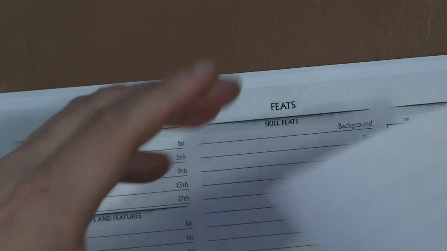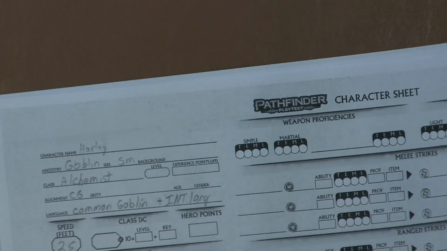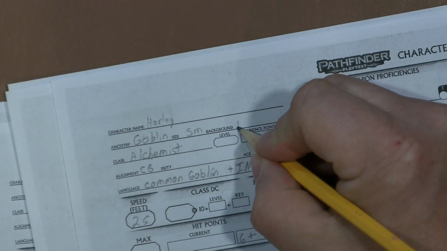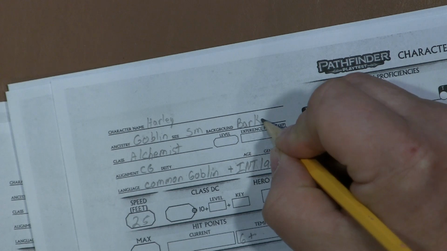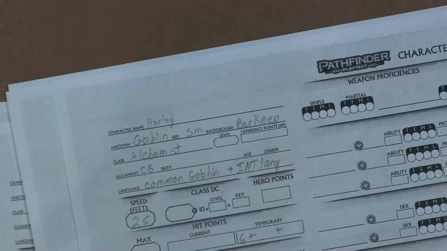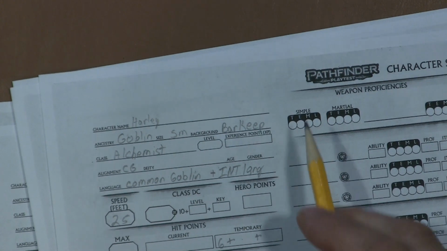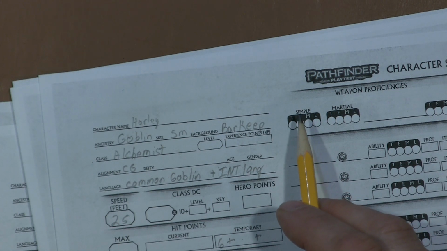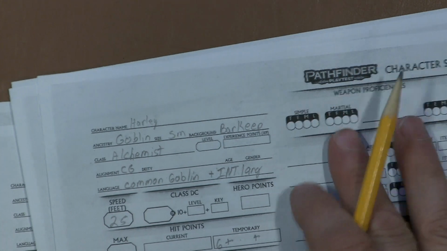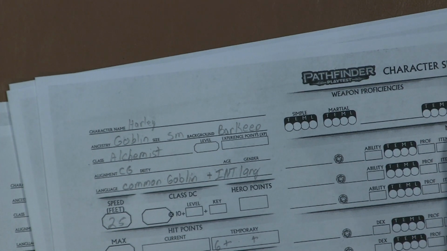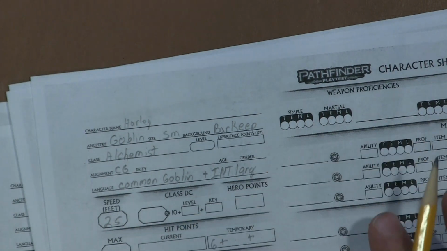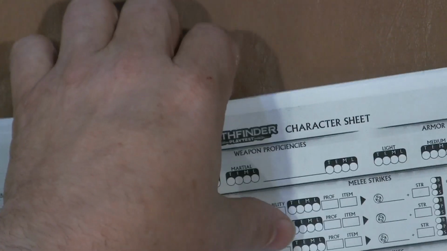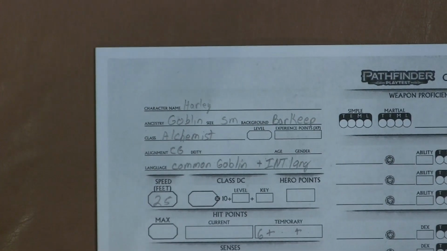Oops, wrong sheet. That goes on this sheet. I chose Barkeep, and it's kind of fun. Now, every background does a handful of things for you. Each background gives you 2 ability boosts, a bonus feat, skill feat specifically, and training in 1 lore skill. Oh, and you can only have 1 background. You can't have multiple backgrounds. That's important to note, and it's actually really good for the balance.